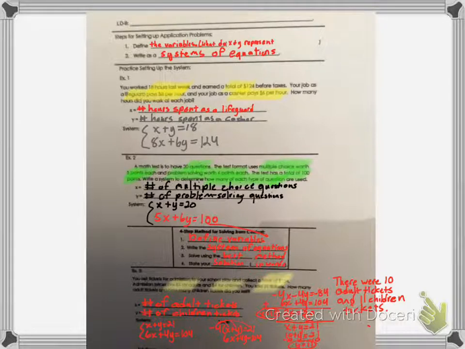So x represents the number of hours spent as a lifeguard, and y we're going to represent as the number of hours spent as a cashier, just because it comes first and second.